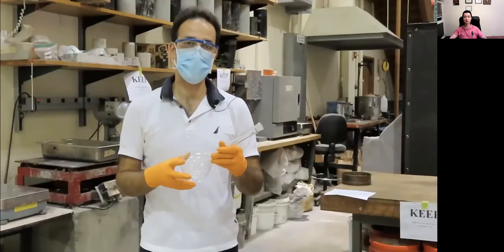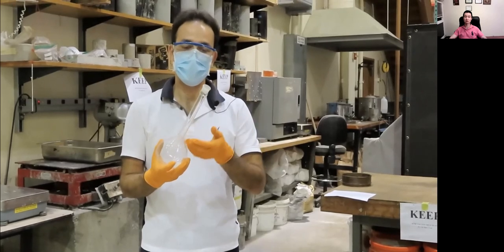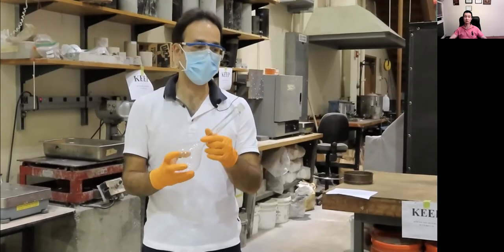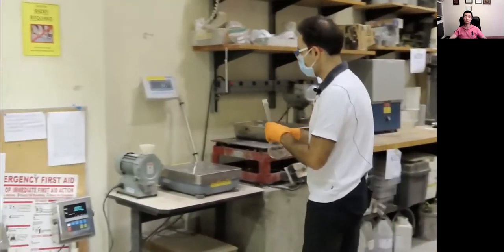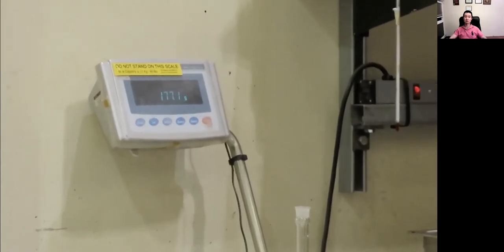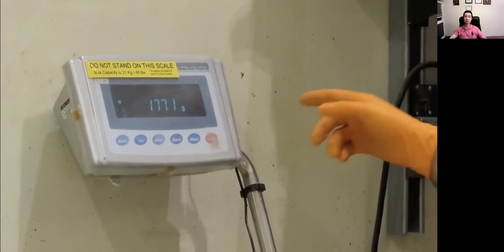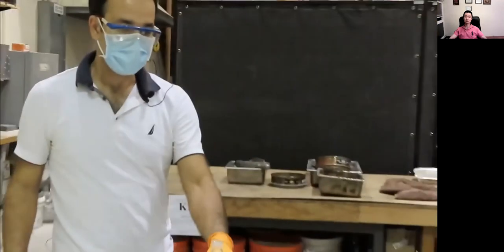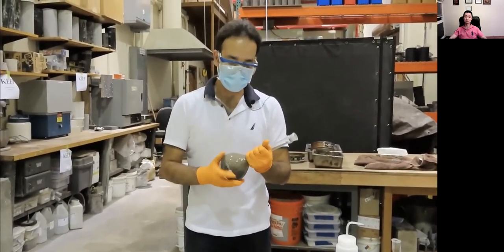I just forgot to weigh the pycnometer itself. It should be weighed before introducing the material in it. I need the weight of the pycnometer itself. Fortunately, I have exactly the same pycnometer. I weigh it. The number for the pycnometer is 177.1 grams. So I have the weight of it, and then I can write it down as one of the parameters. I keep getting rid of the bubbles.